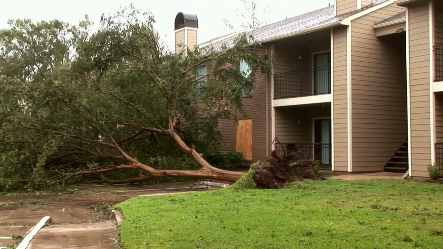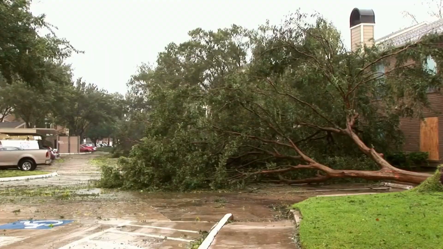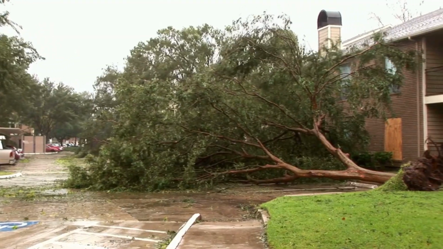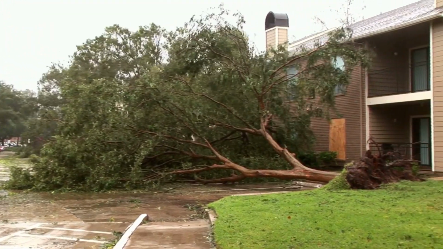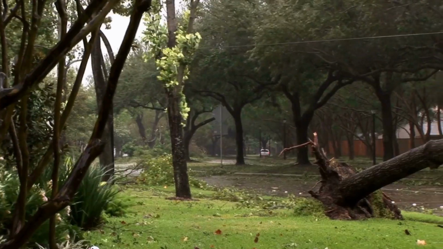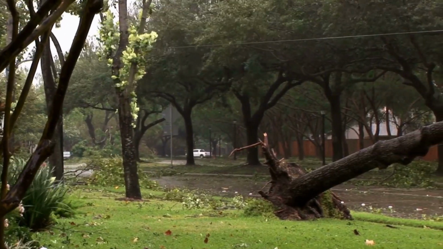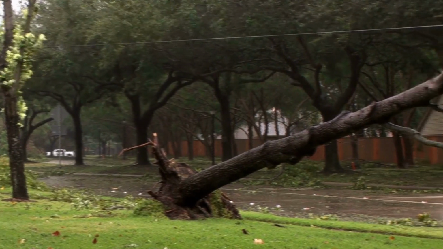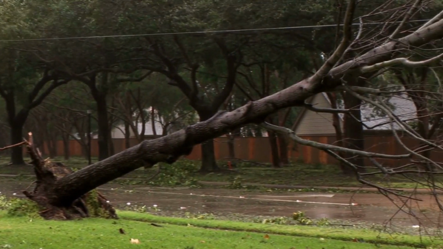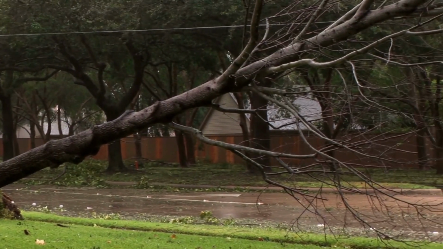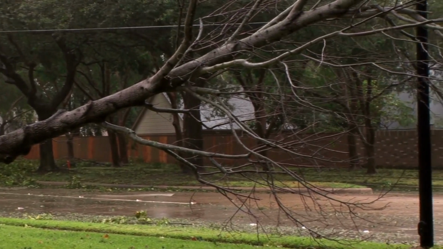Duration and movement. Hurricanes can last for several days or even weeks, although their intensity may fluctuate during that time. They are often on the move, traveling across vast distances at varying speeds. The path and movement of a hurricane are influenced by atmospheric conditions and other factors.